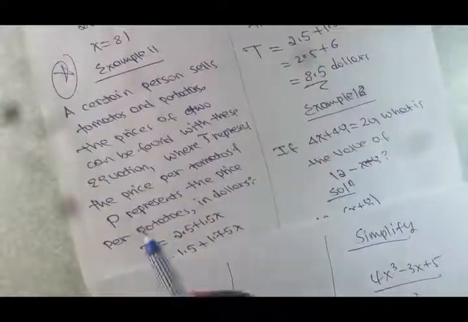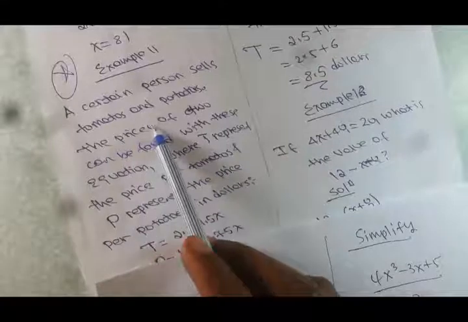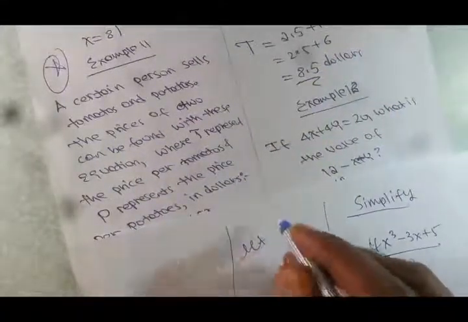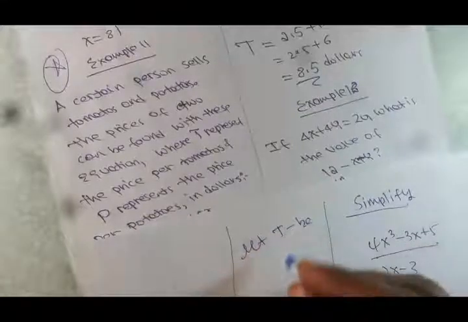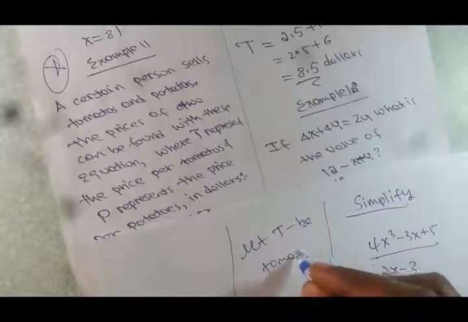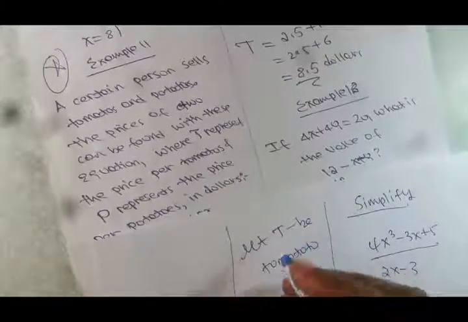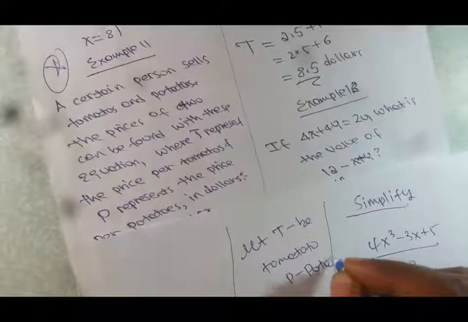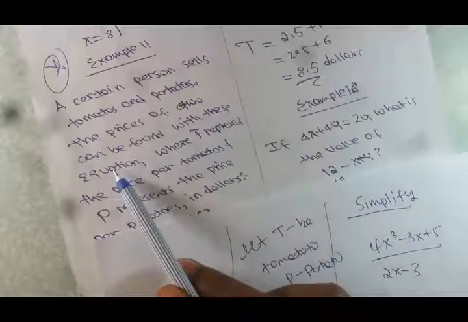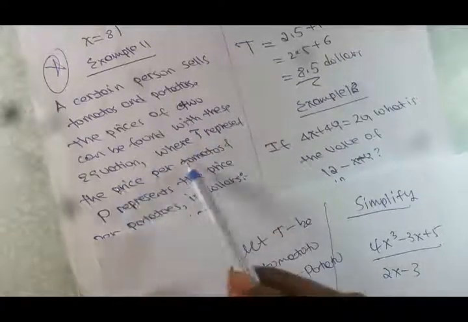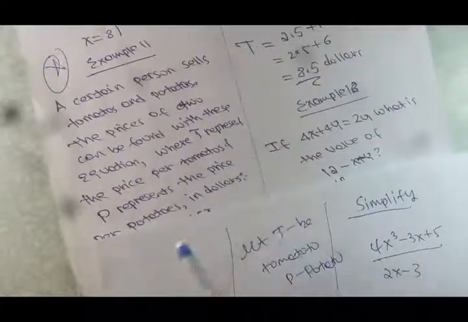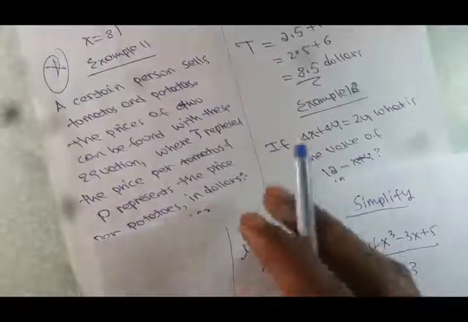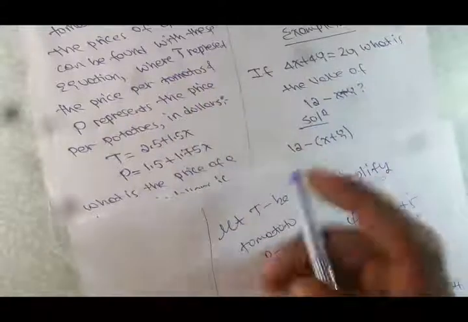Example 11 is given. A certain person sells tomato and potato. Let T be tomato and let P be potato, and the price of the two can be found with this equation, where T represents the price of tomato and P represents the price of potato. We are given their equations.